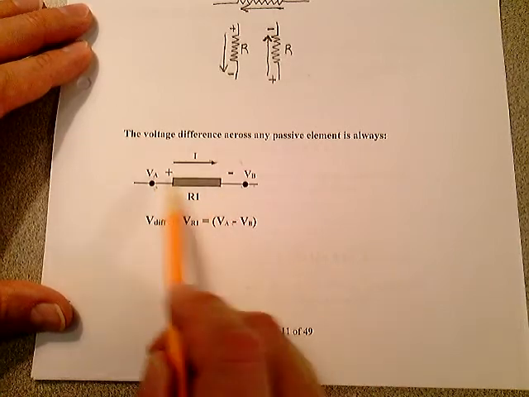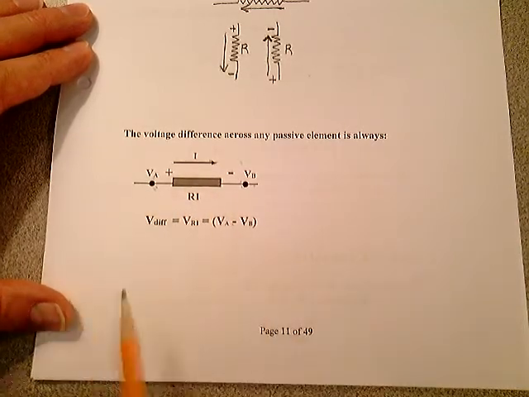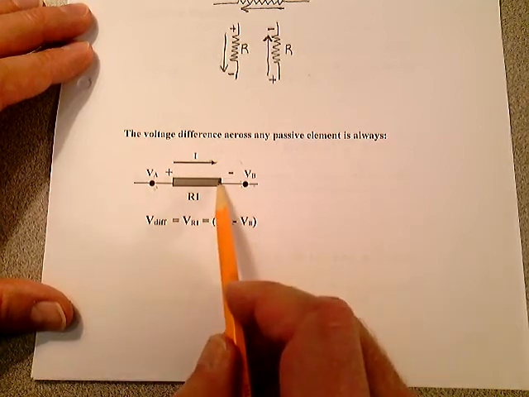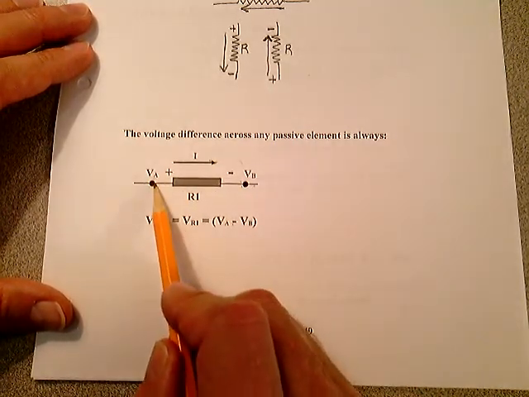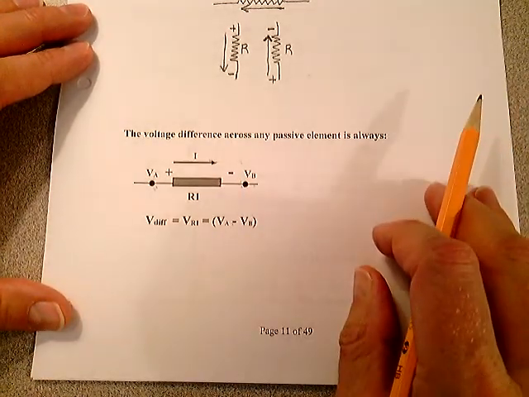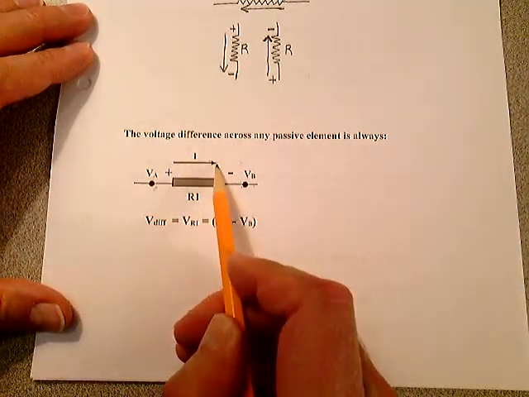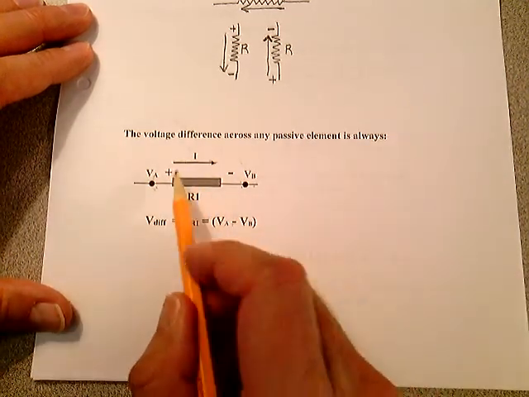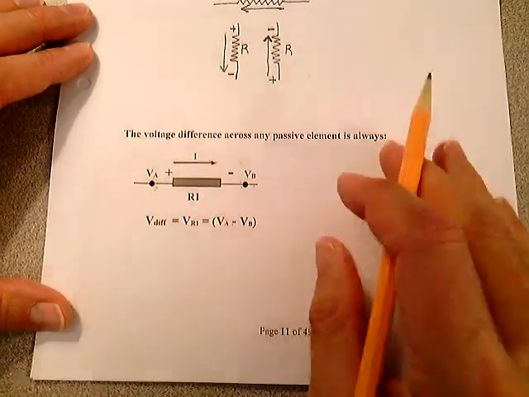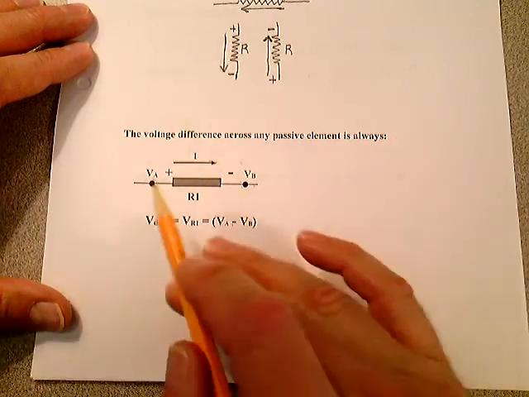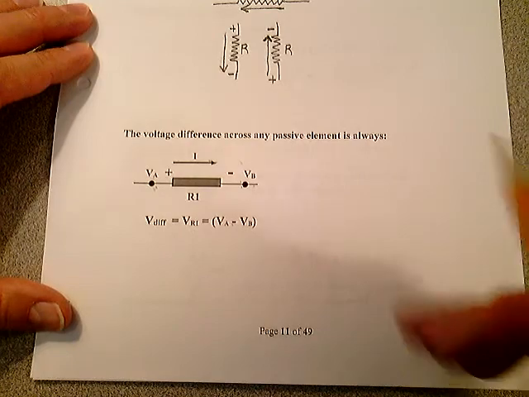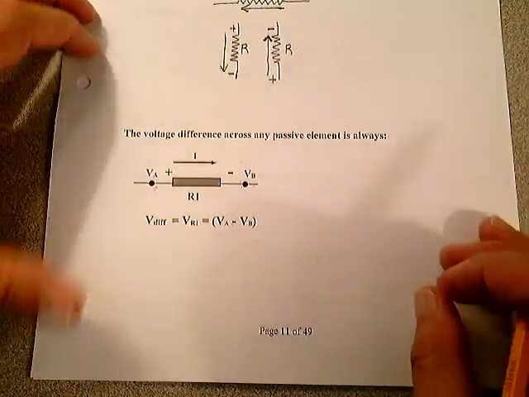That's the voltage difference. Keep in mind that voltage is always across something. You never measure voltage through. Voltage is across. And current is always through. Current always flows through something. It's whole charges or electrons in motion. Voltage is a difference. It's measured across. Voltage measured across, current through.